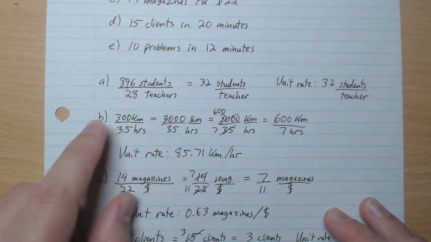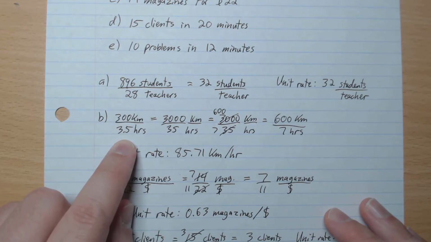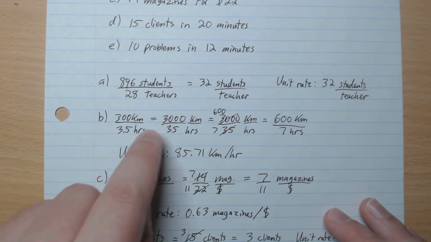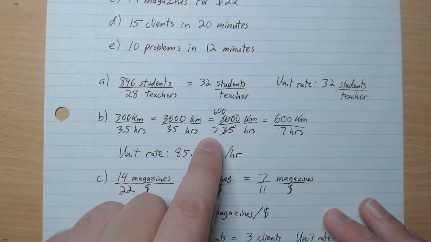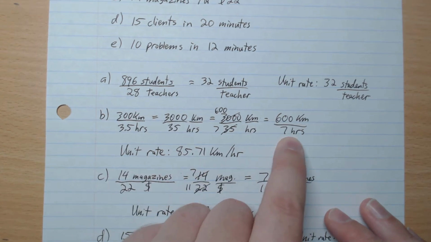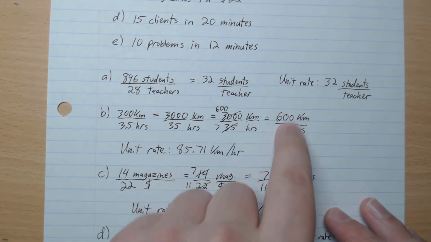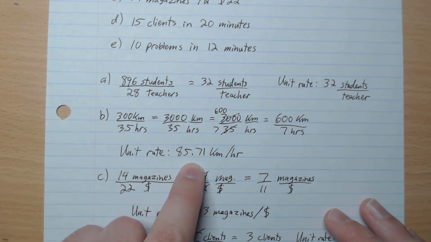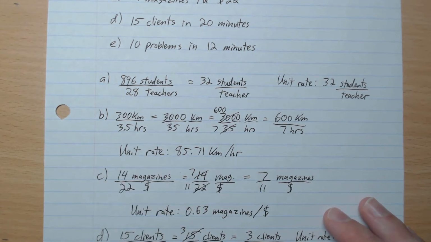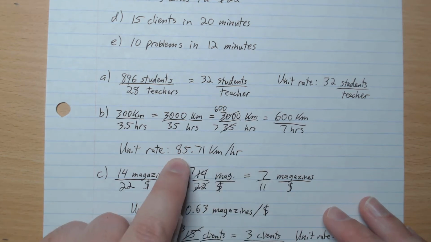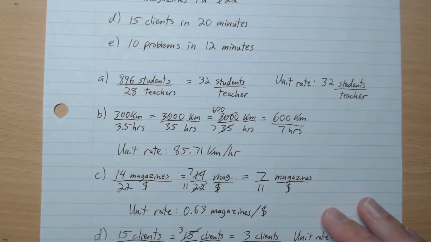B, 300 kilometers per 3.5 hours. To get rid of the decimal, we're going to go times 10, top and bottom. And then we can simplify it by 5. And so we have 600 kilometers per 7 hours. We perform that division and we get 85.71 kilometers per hour as our unit rate. So in 1 hour, they travel 85.71 kilometers.